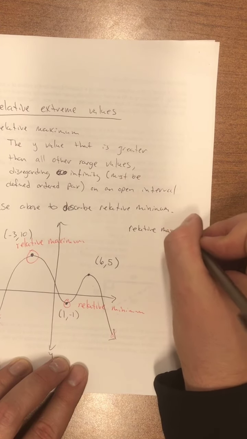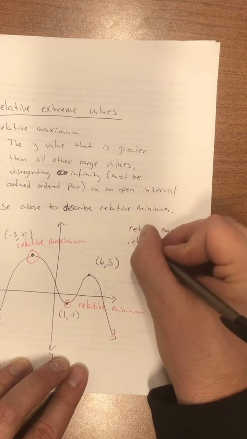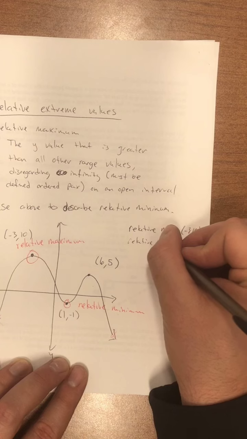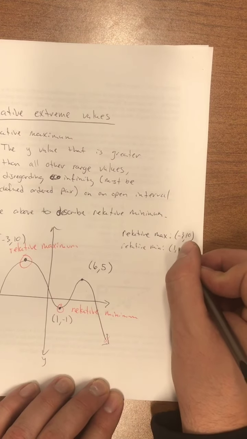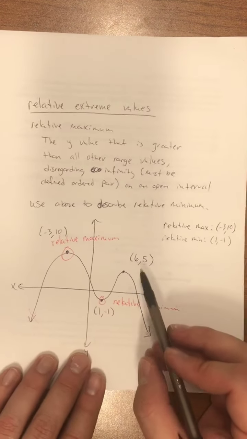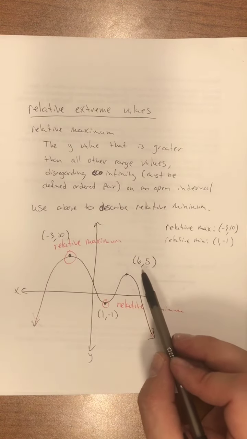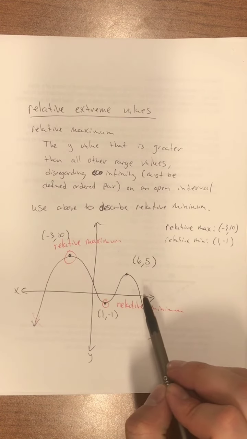So you would say the relative max, and I give the ordered pair. I prefer the ordered pair whenever possible. And so even though 6, 5 is a turning point, which is definitely something we need to be aware of, it is not the relative maximum.